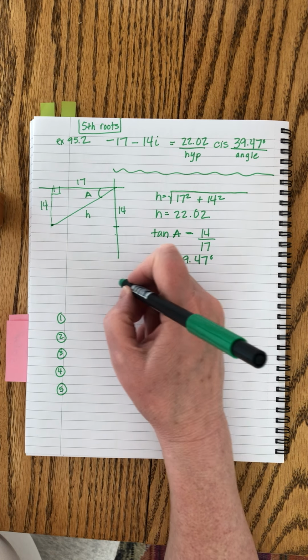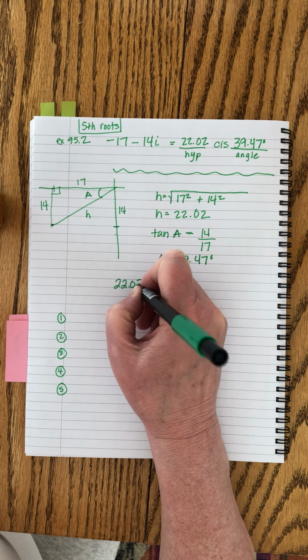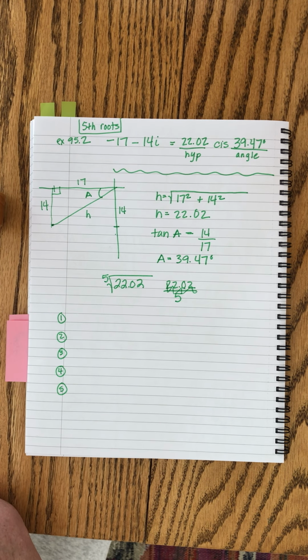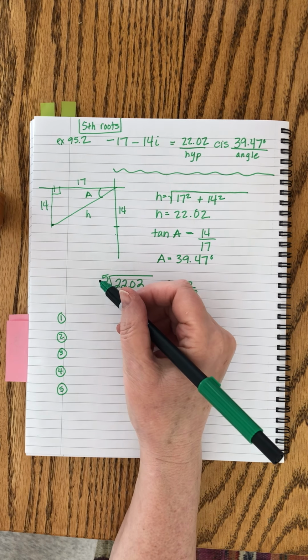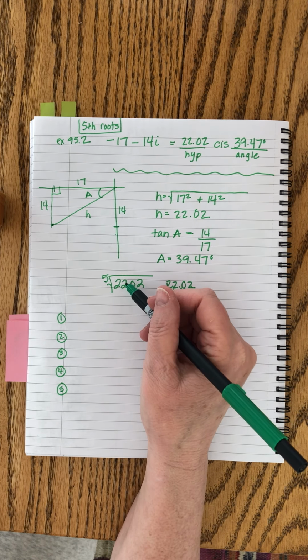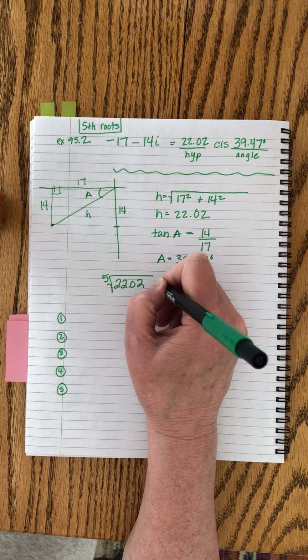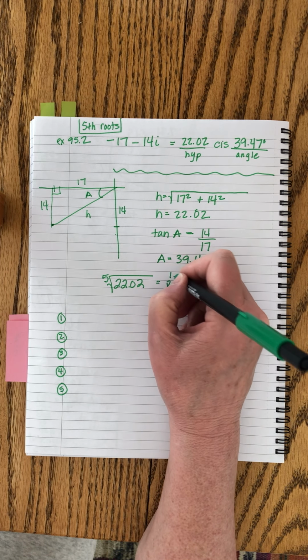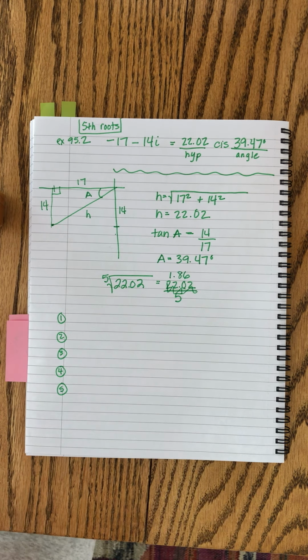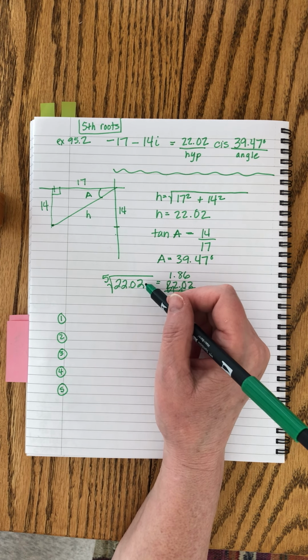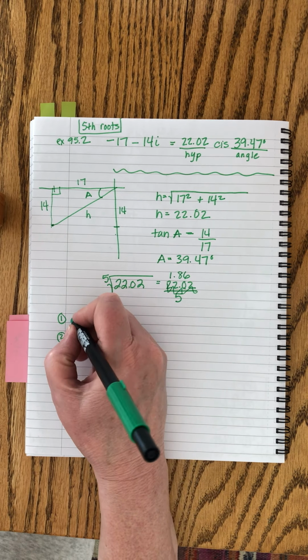So we have to find 22.02 to the fifth. So we use that x root of y button. We put 5 in, then we'd hit xy, then we'd hit 22.02, and we will get 1.86. Right? 1.86 is the number that you multiply by itself 5 times to get 22.02. Only your calculator can tell you that.